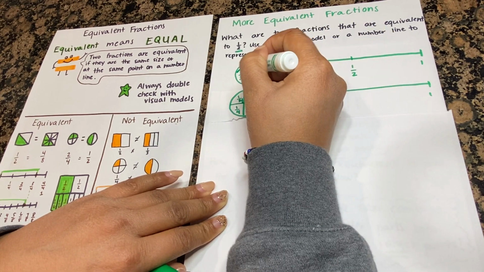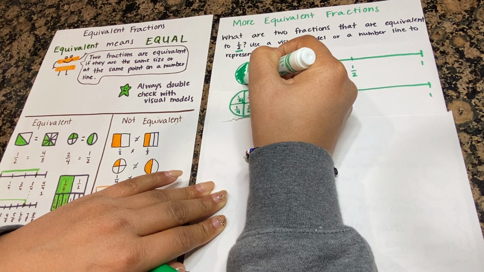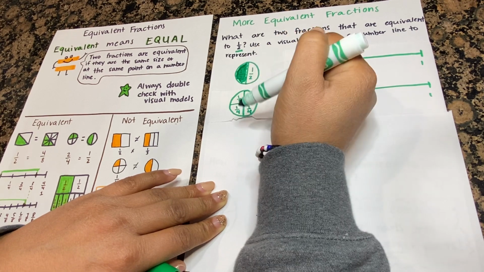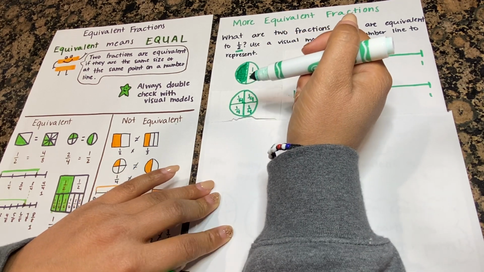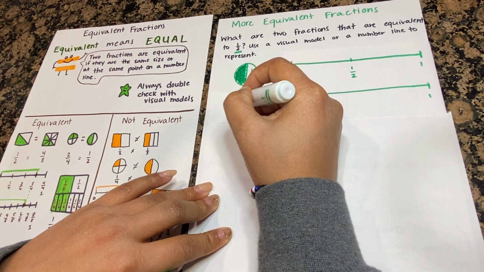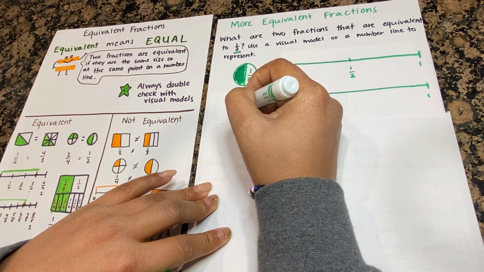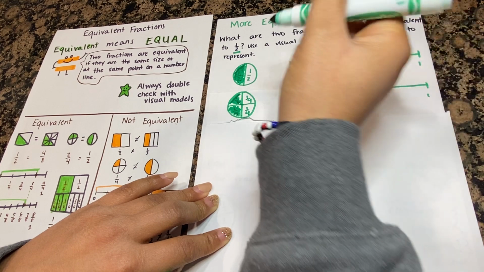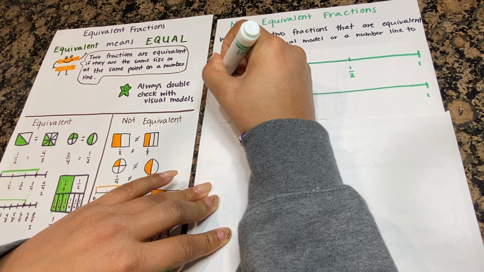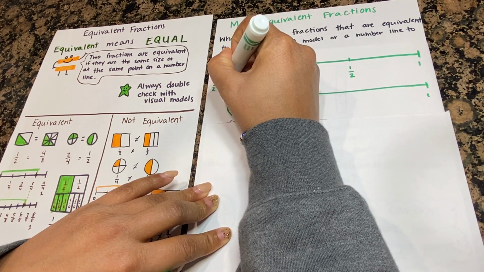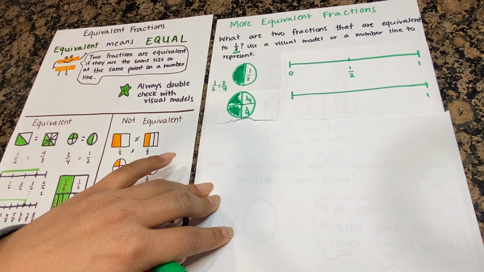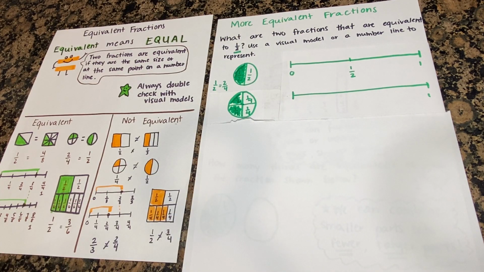So I know that this is 1/2. And then we shaded that same amount here. So then we were able to figure out that 1/2 is equivalent to 2/4. How do you know that these are equivalent? Say it out loud.